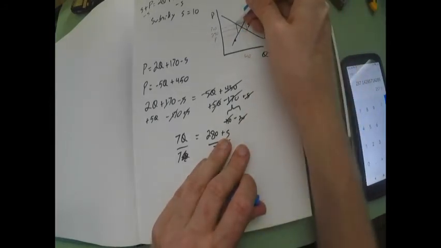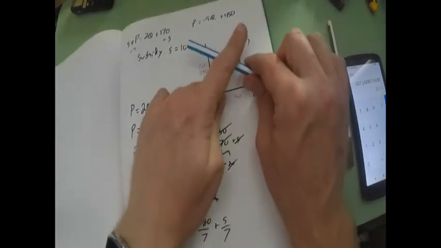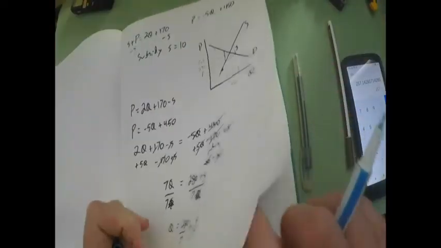Now, the way I've drawn this is not great. I've made these a little too symmetrical in terms of their slope. So like we said, the demand curve is a little bit steeper. Let's go ahead and just redraw it over here.